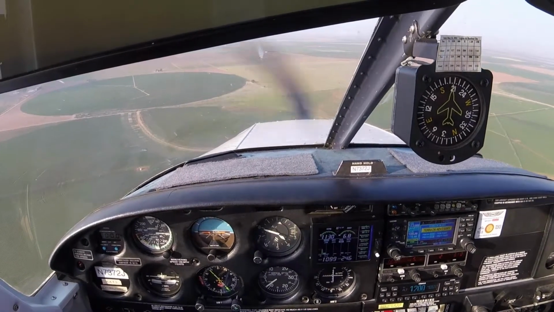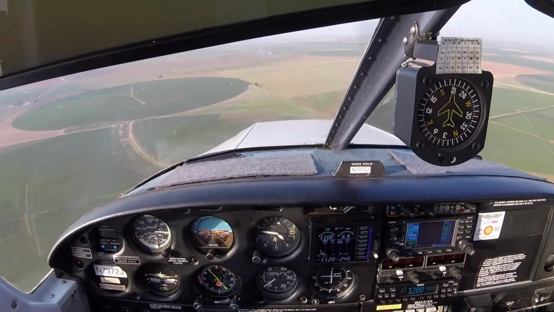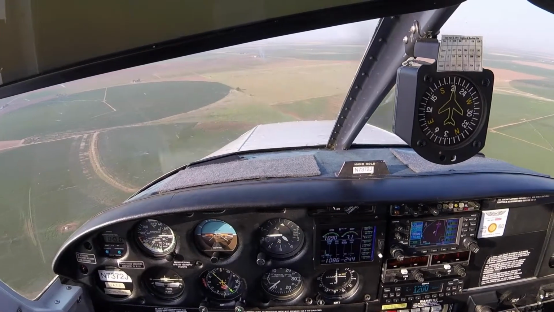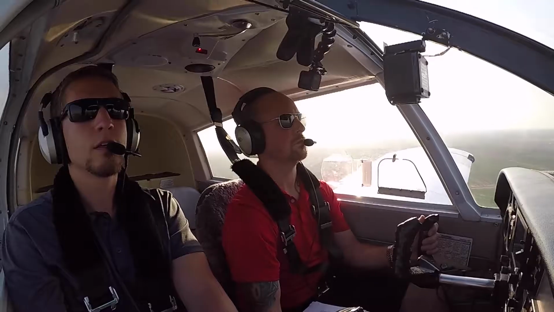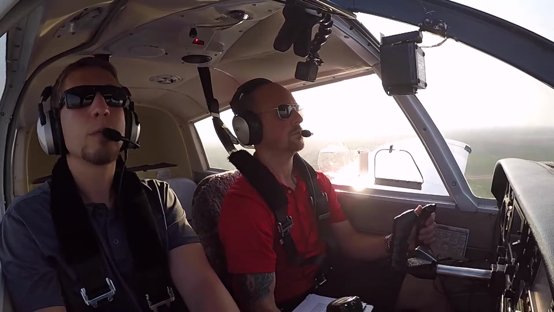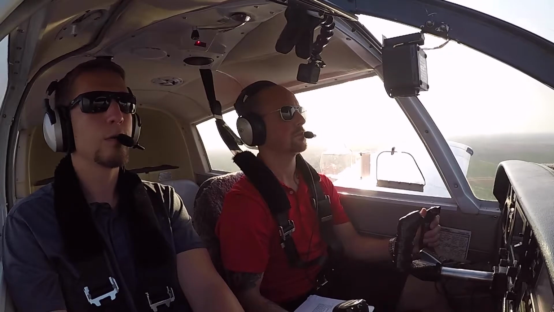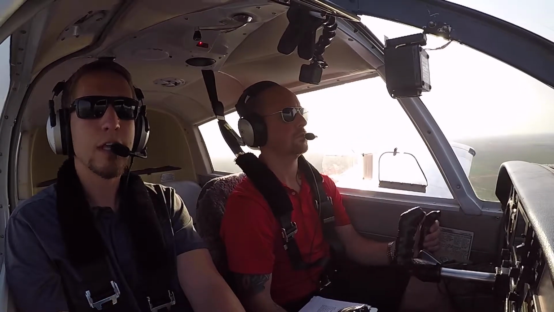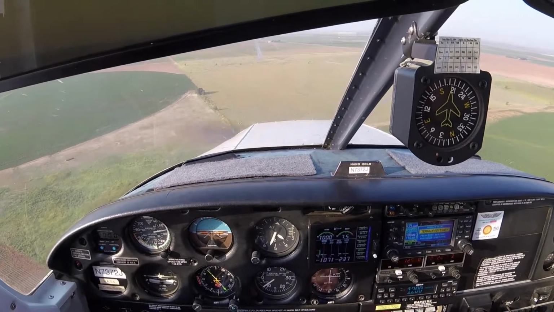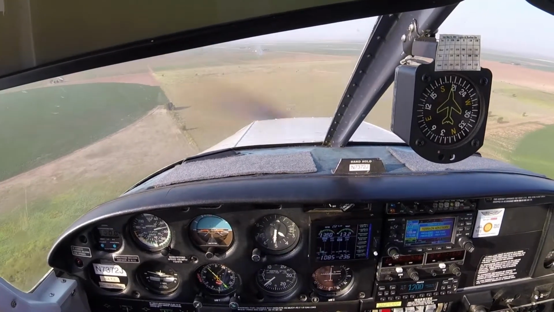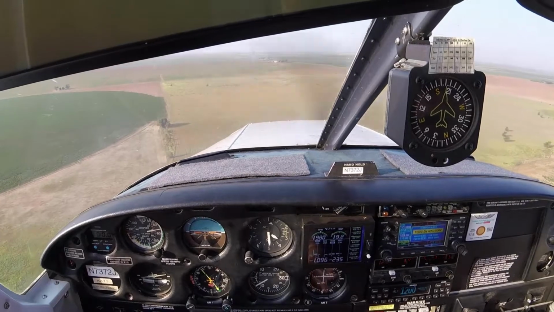Even if it doesn't look ideal, we keep the airplane at that speed until we get closer to the ground. We do not want to slow the airplane and try to keep it flying. Looks like we've made our field, and he's putting in flaps. We keep the airplane coming downhill all the way into the flare. Looks like we made that. Yeah, looks like we made the field.